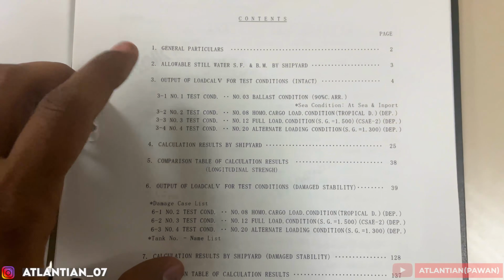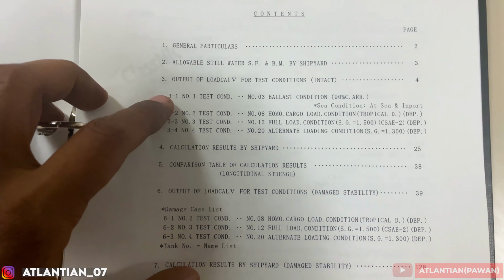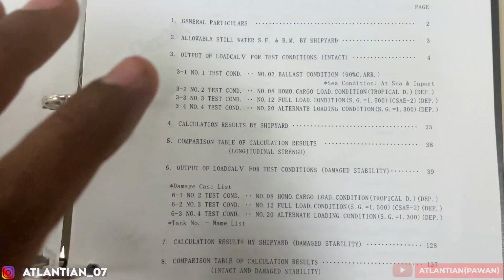So every month I'll be doing the test for the loadicator out of only these 4 conditions and no other conditions.